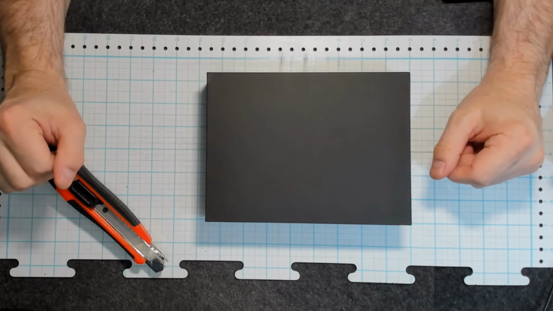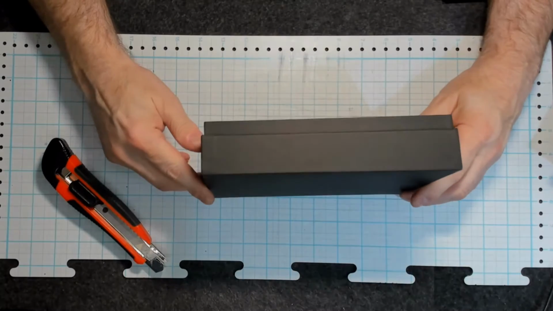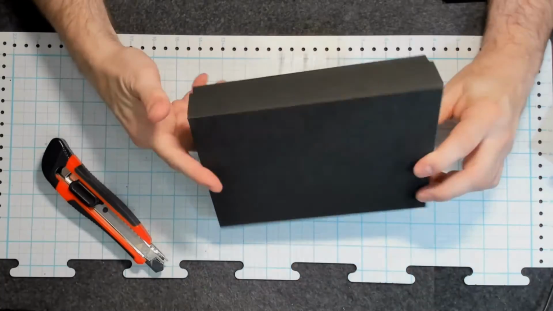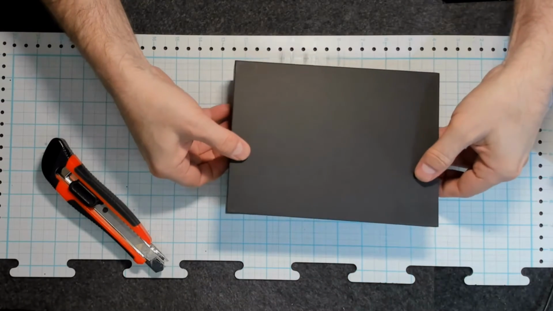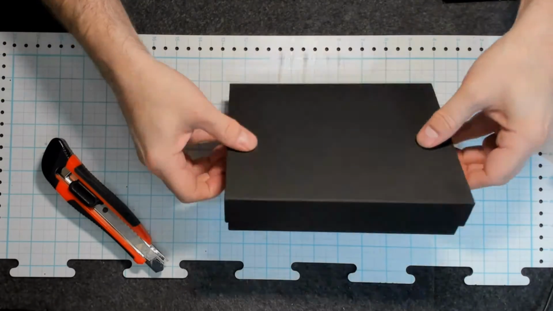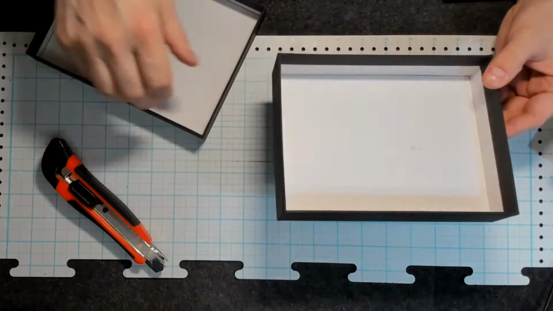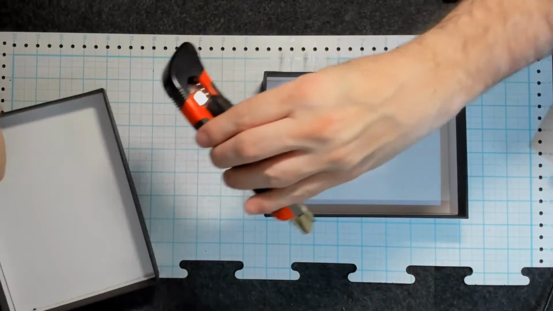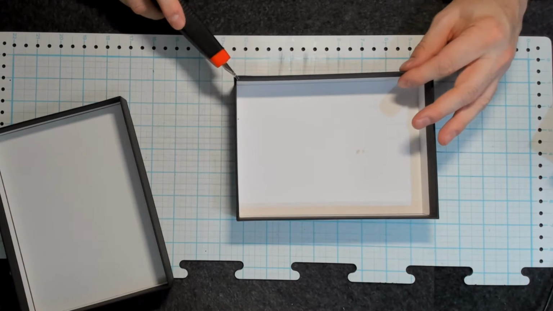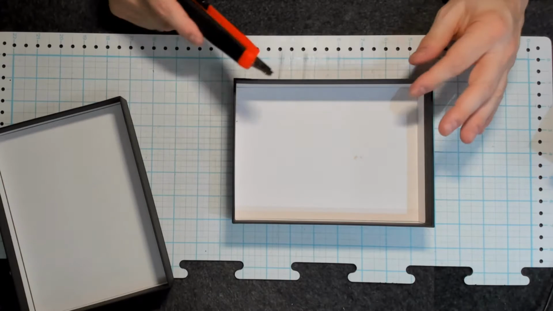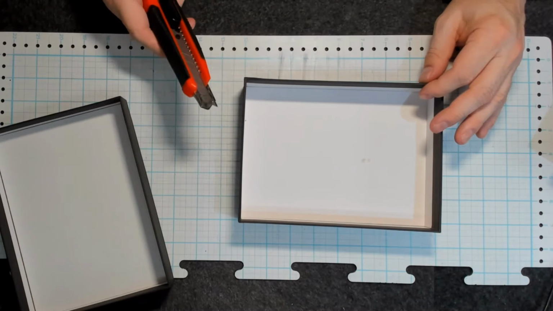So as I mentioned, the first thing we want to do is go ahead and modify this box so that it doesn't have quite so much of a lip here. You can see it's overhanging a bit too much, and so the way we're going to do that is by opening it up. And the first thing we want to do is to cut the corners of the box here so that we can shorten the width of these flaps. So that's very simple to do.